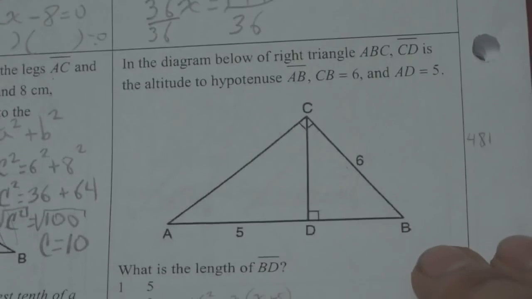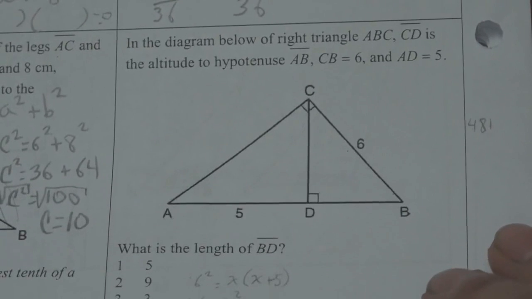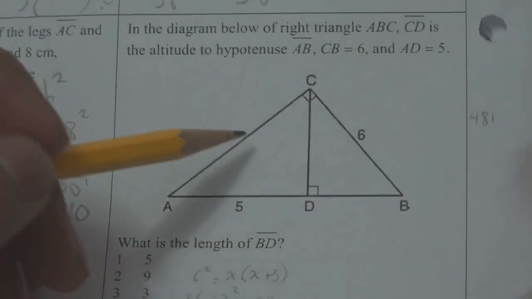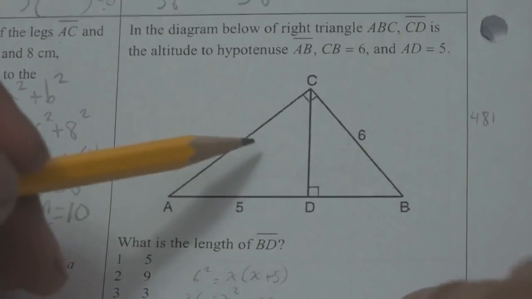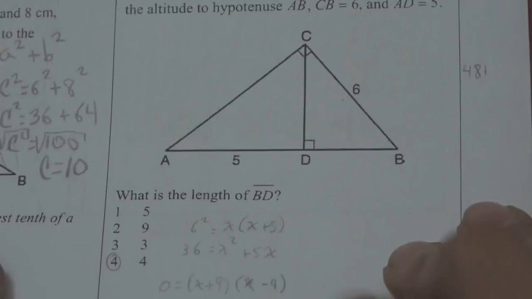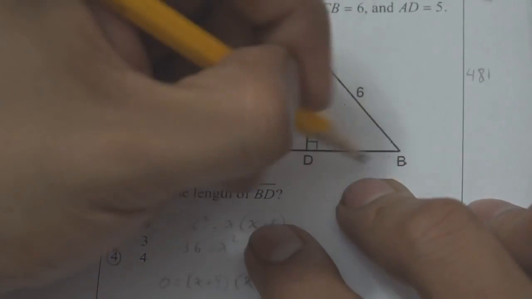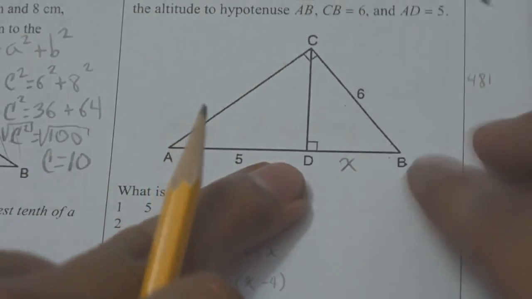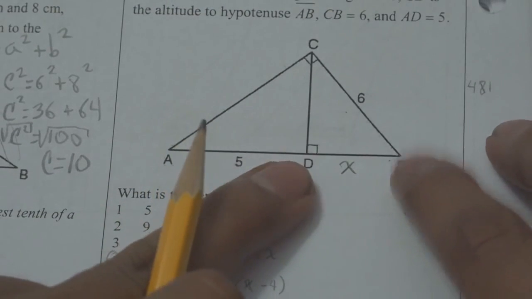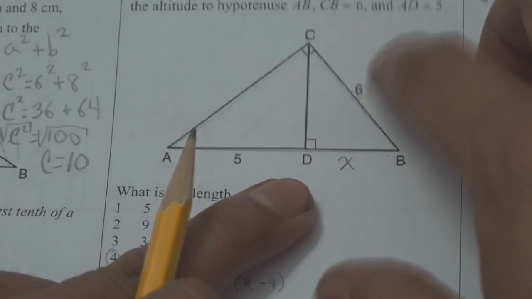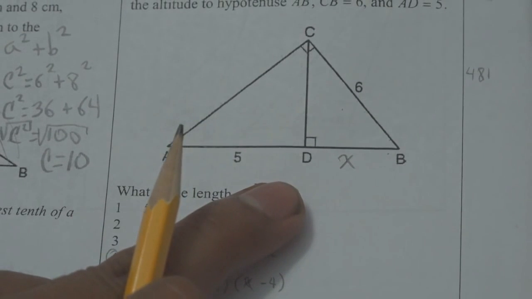Okay, so they give us this, well, we're on the same topic. So they gave us this triangle with these measures, and they want me to find the length of BD. They want me to find the length of BD. BD, they want this. Guess what? This is the projection.